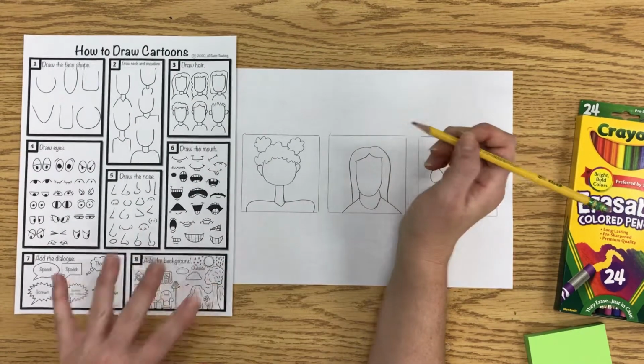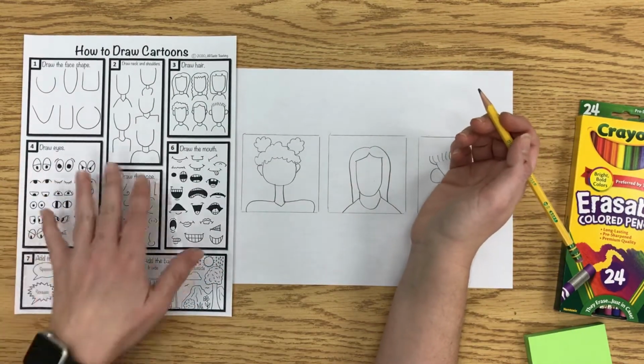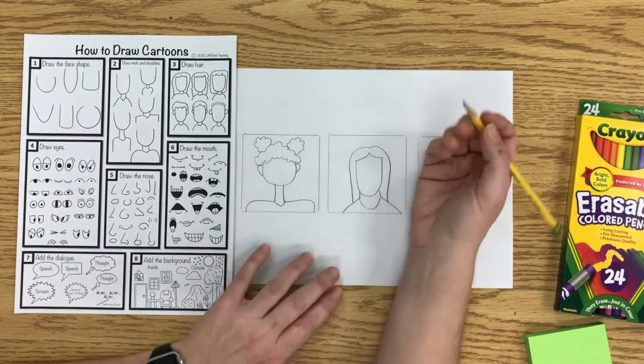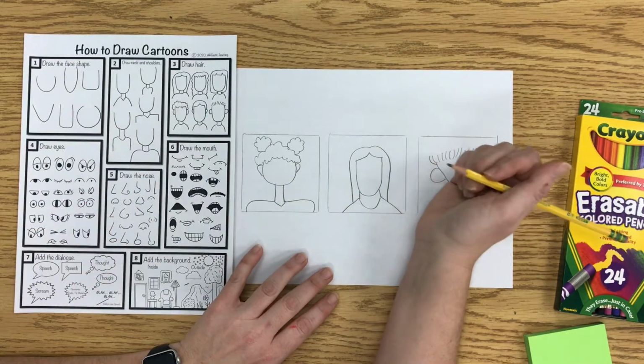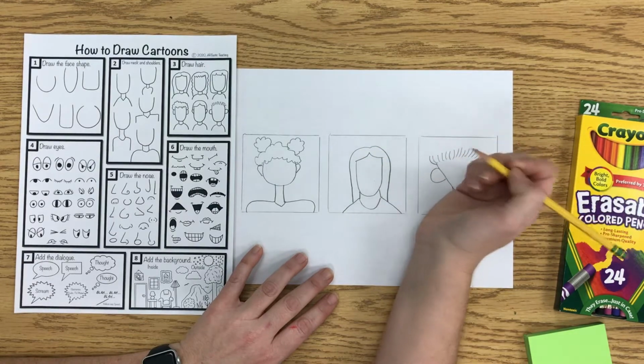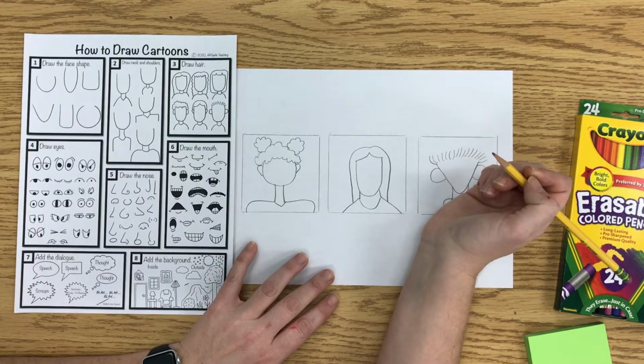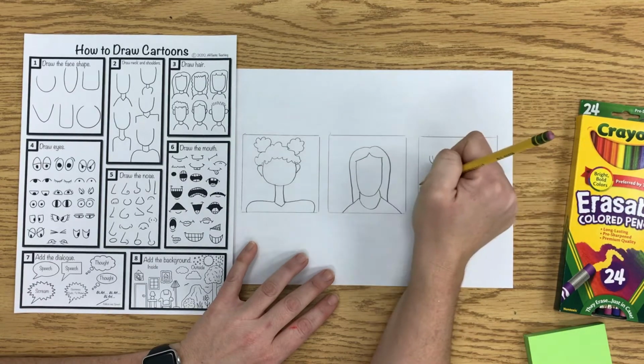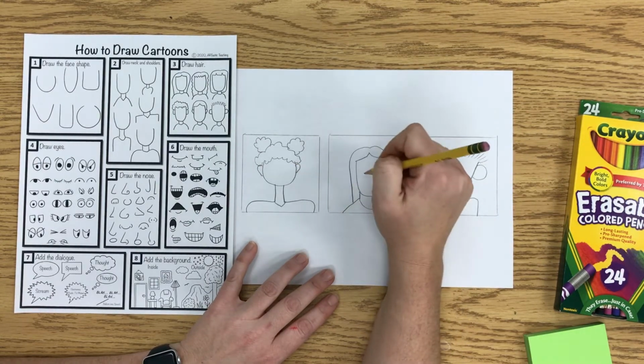So you think about your story that you want to do, and then you can add in the eyes, the nose, and the mouth based on your story. So in that one, they heard something. So in this one, let's say that they're all going to be surprised because they can't figure out what's going on.